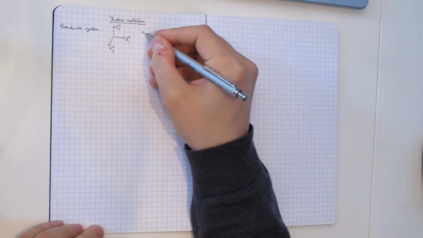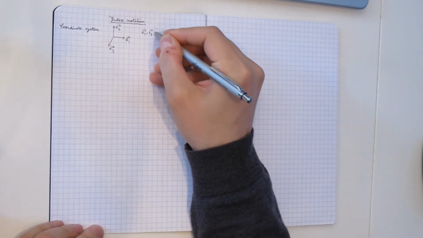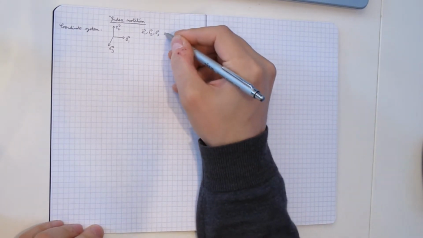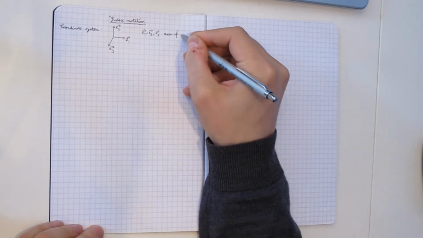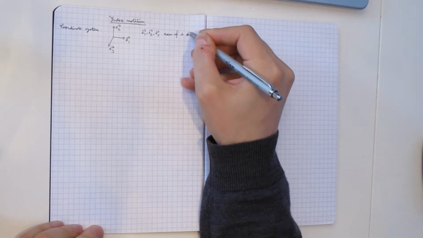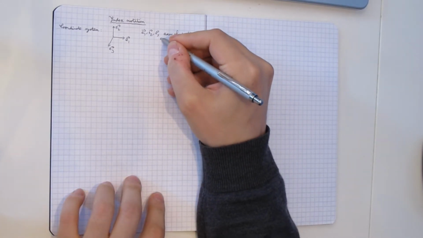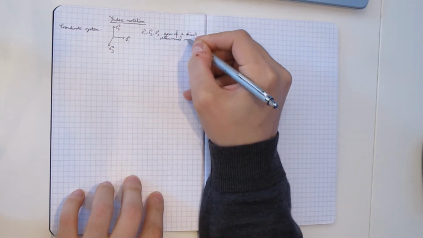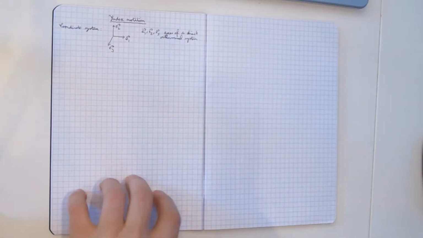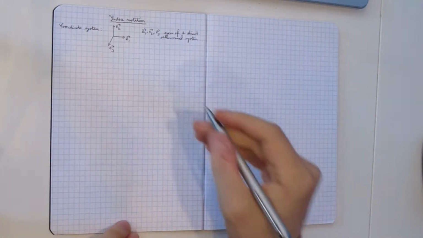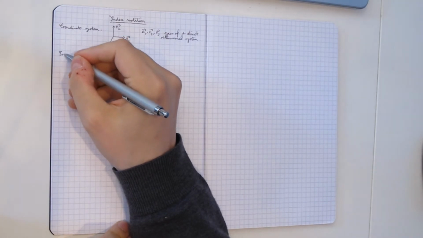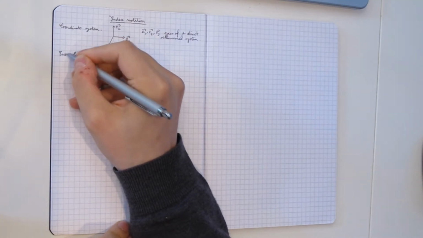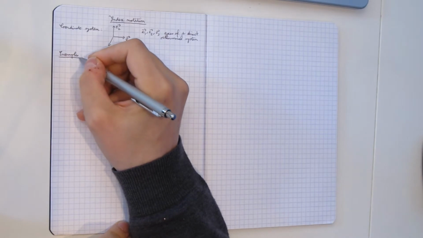in such a way that these e1, e2 and e3 are the axes of a direct orthonormal system. And based on this coordinate system, I'm going to give you a few examples. So let's just move directly onto examples of tensor quantities.